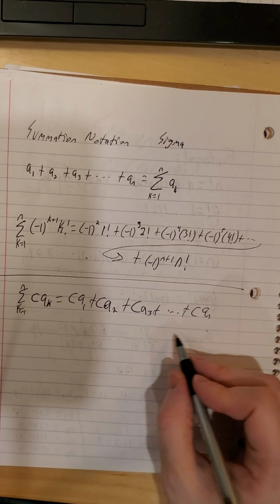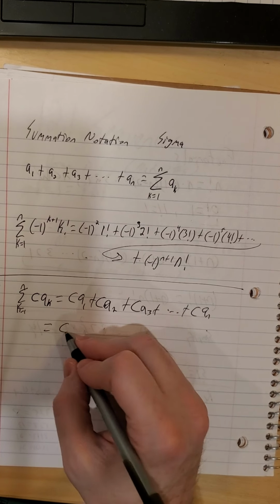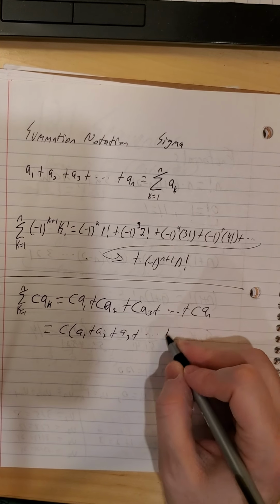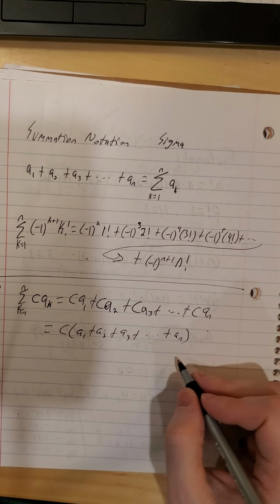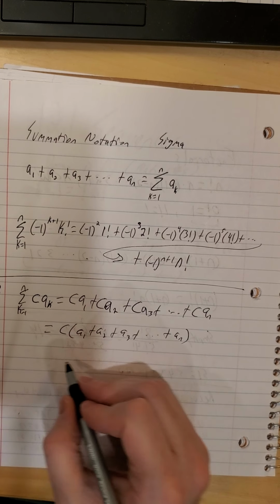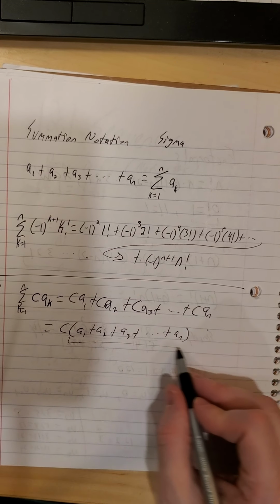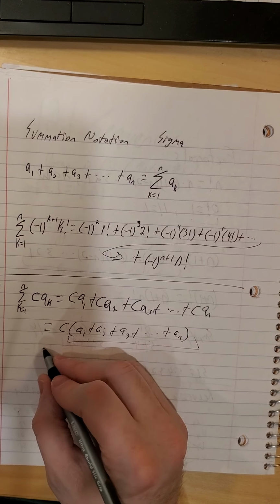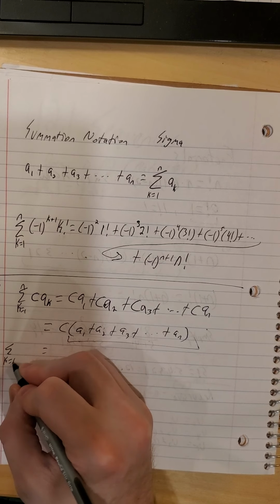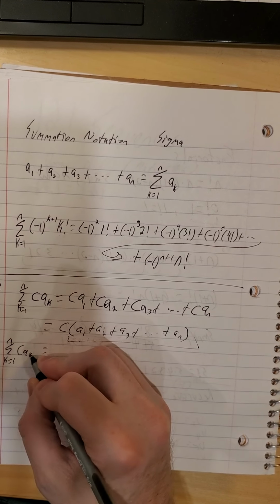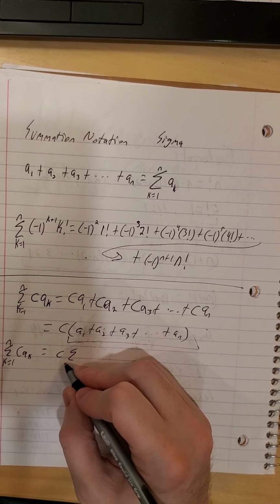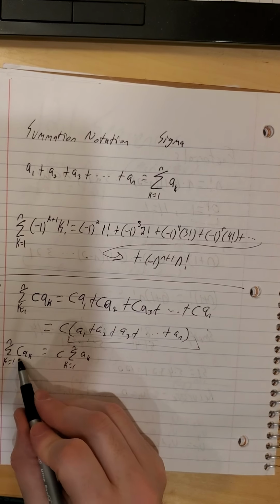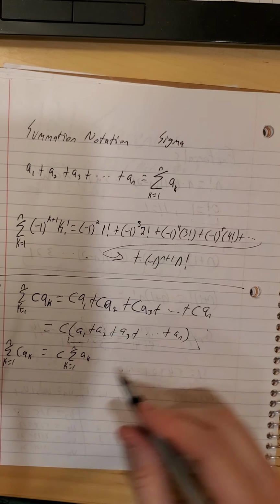Well, notice c was present in each one of those, so that's also equal to c times a1 plus a2 plus a3 plus a sub n. Well, this is just the sum of a sub k. So sum from k equals 1 to n of c a sub k is c times the sum from k equals 1 to n of a sub k. So in other words, we can pull a constant out from a sum.